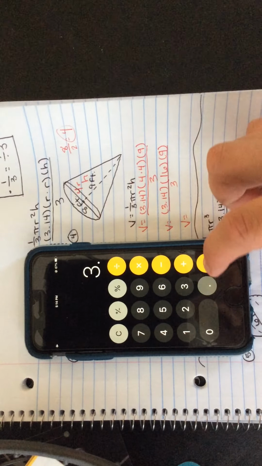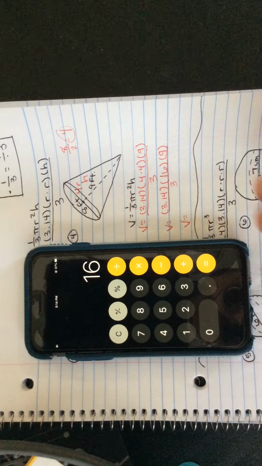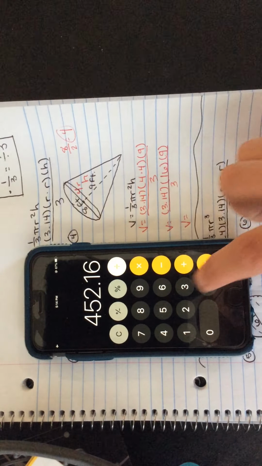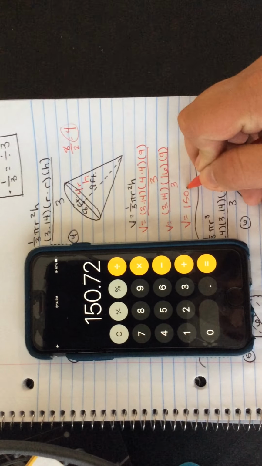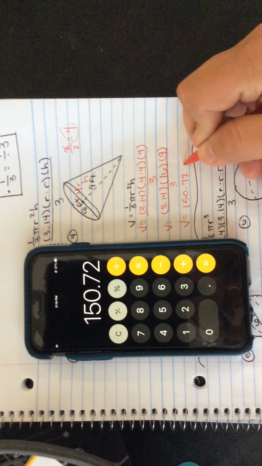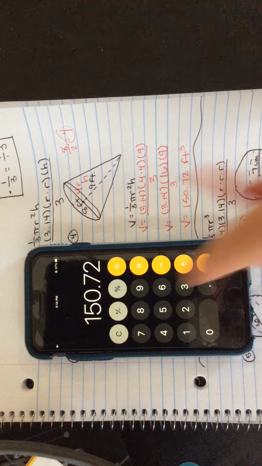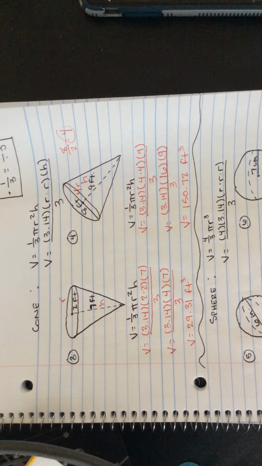So 3.14 times 16 times 9 equals divided by 3. And we get an answer of 150.72. We're in feet again, so feet cubed. Okay? So there are 2 examples of a cone.